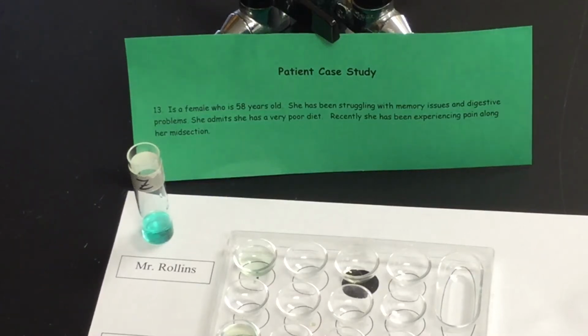We are now up to patient case study number 13. It's a female, 58 years old. She's been struggling with memory as well as some digestive issues. Go through, read the rest of the little scenario, and create a patient profile for her on your data chart.